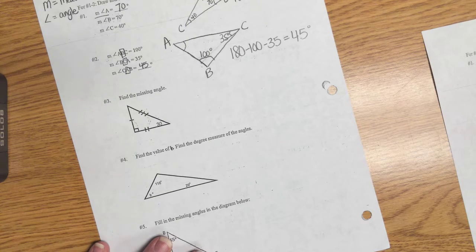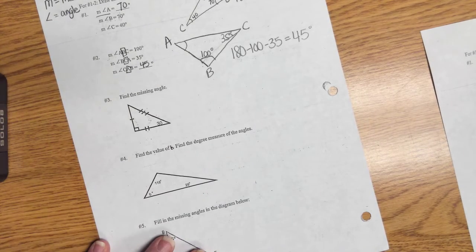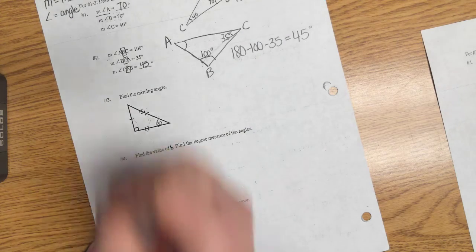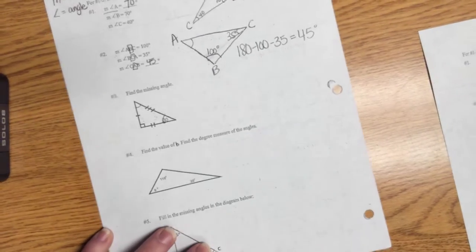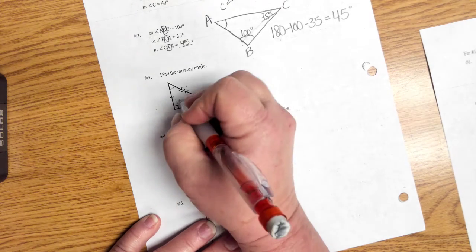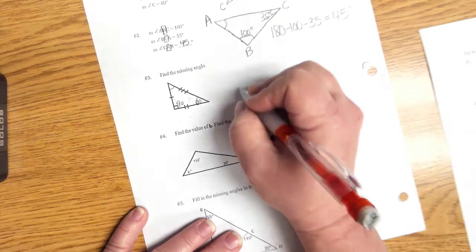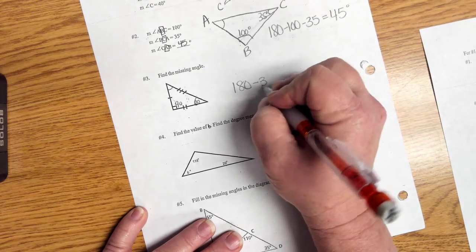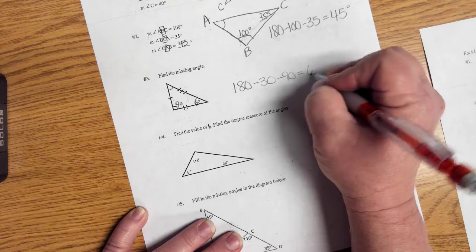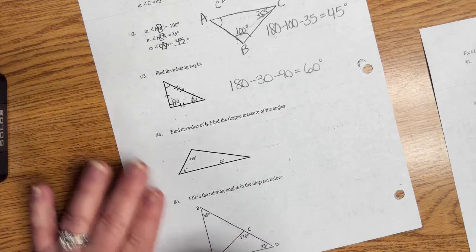All right, so now we've got another situation. Find the missing angle. What does this tell me? That all the side lengths are different. They've given me one angle here is 30. They've given me another. Oh, do I know another angle in this picture? What is this one? 90. So can I find the missing one? What am I going to do? 180 minus 30 minus 90 gives me what? 60 degrees. There you go. There's your answer. Okay?